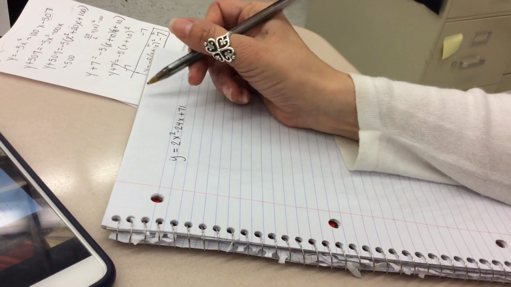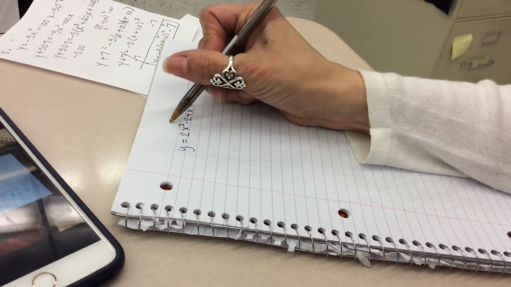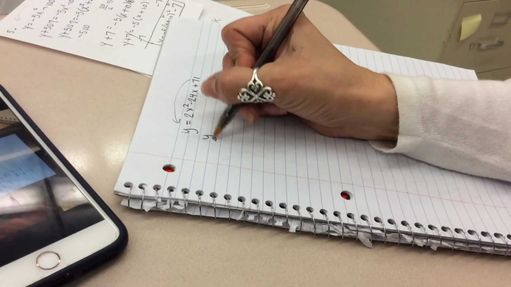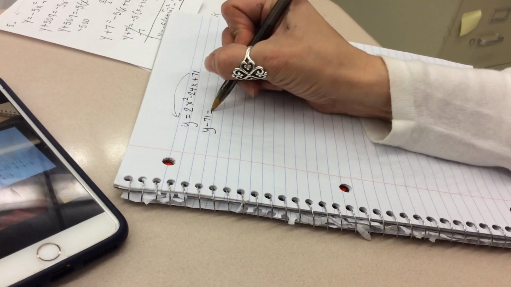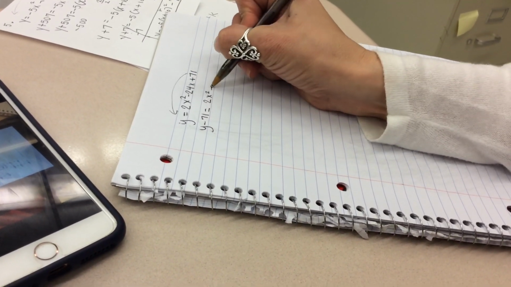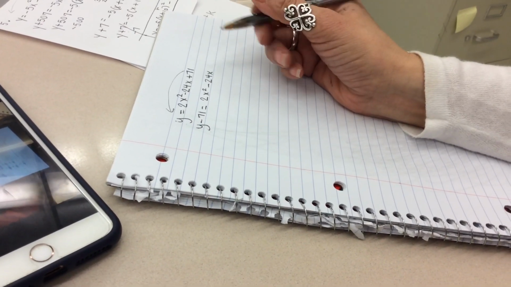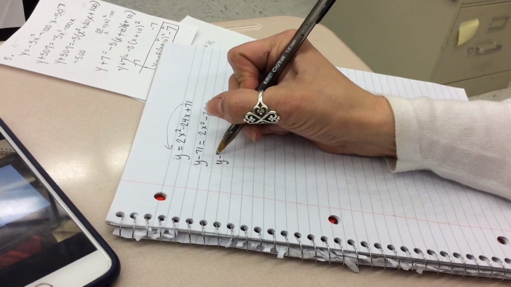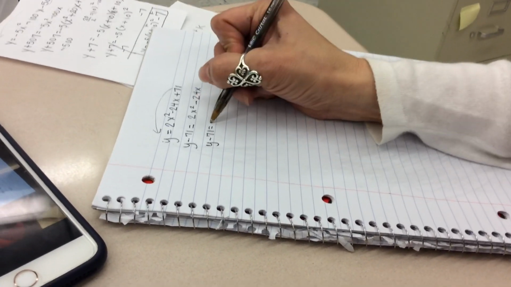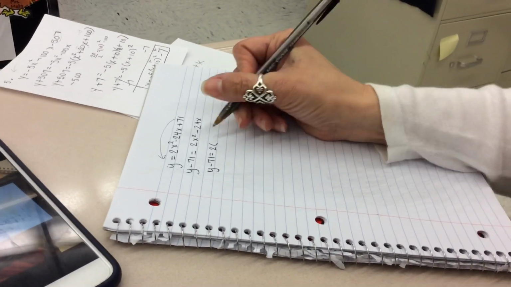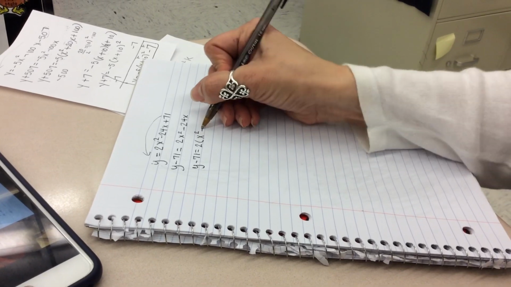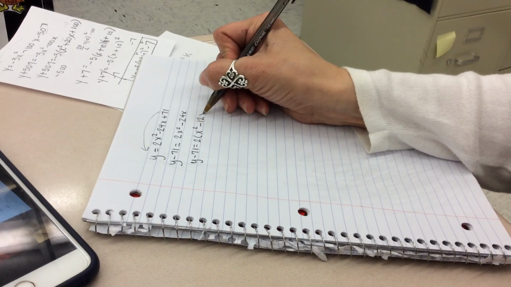Here's my quadratic equation, and what I'm going to do is move the 71 to this side. I just prefer to do it like that so that I can work with the right-hand side and complete the square. Okay, so what I'm going to do is factor out a 2 from here, and that's going to leave me with x squared minus 12x.